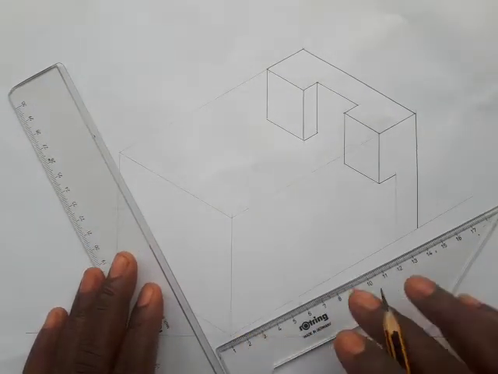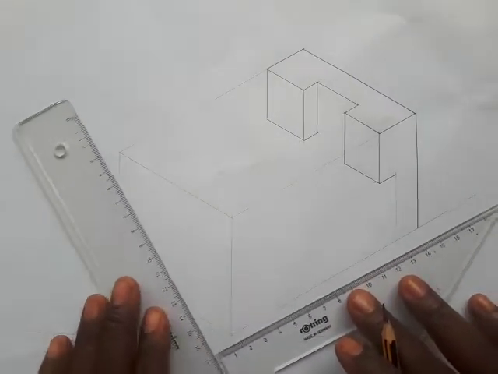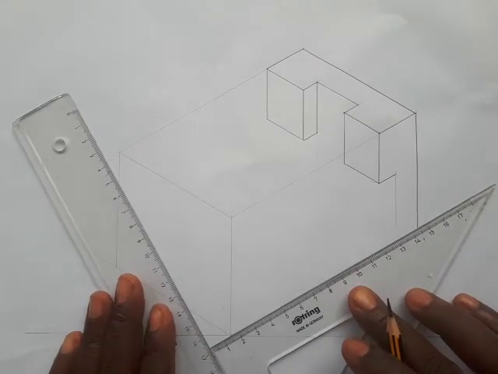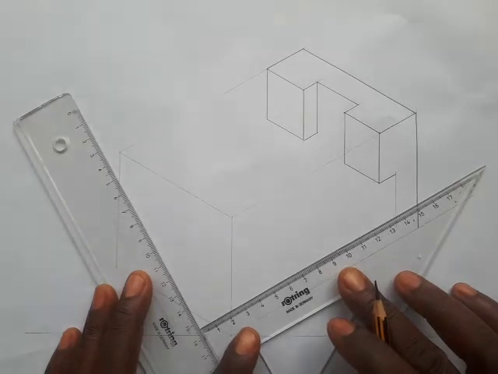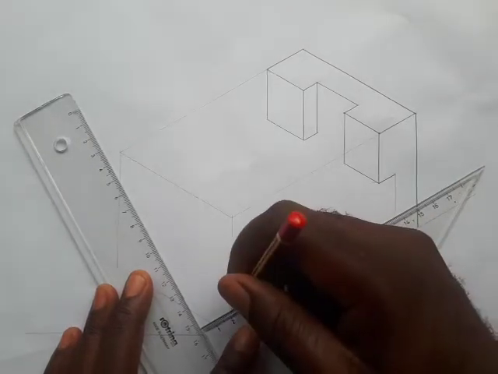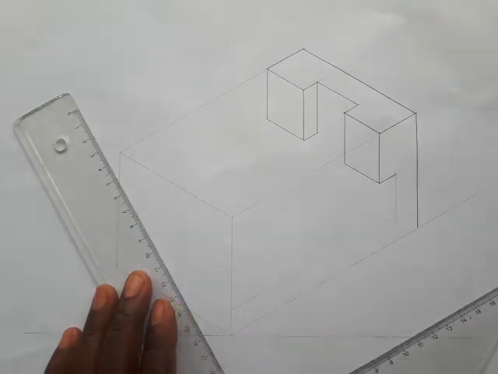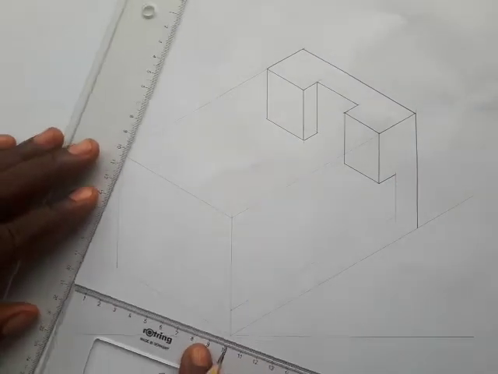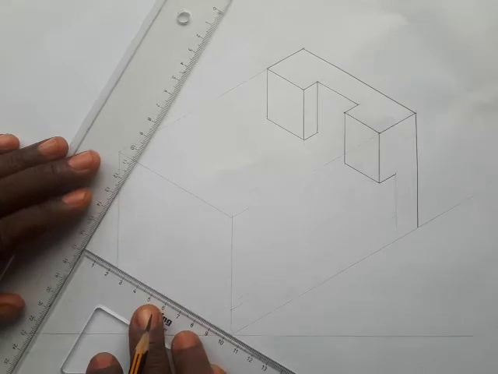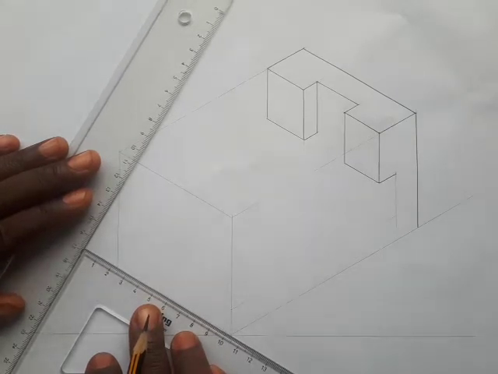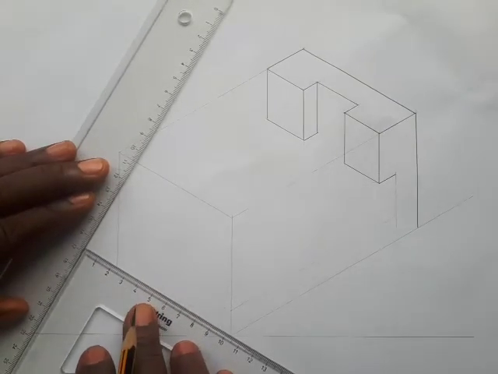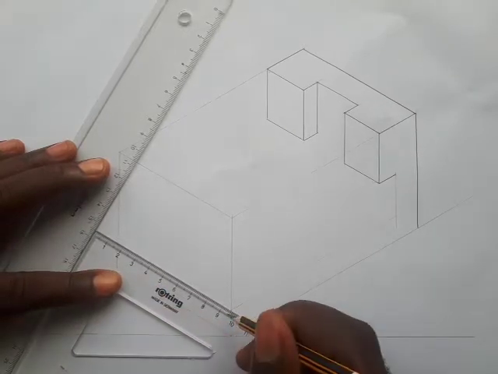Remember, this is 15. So I will transfer lines from here to 15, and I'll draw thin lines to touch this line that I drew the other time. Remember, it is thin line for now. Then I also align my set square here and transfer the line to this 15 here.